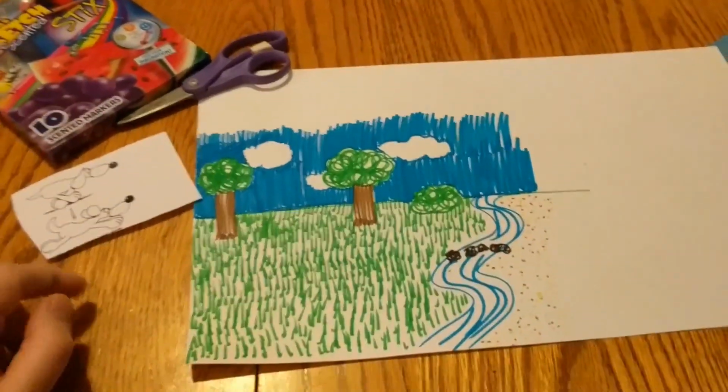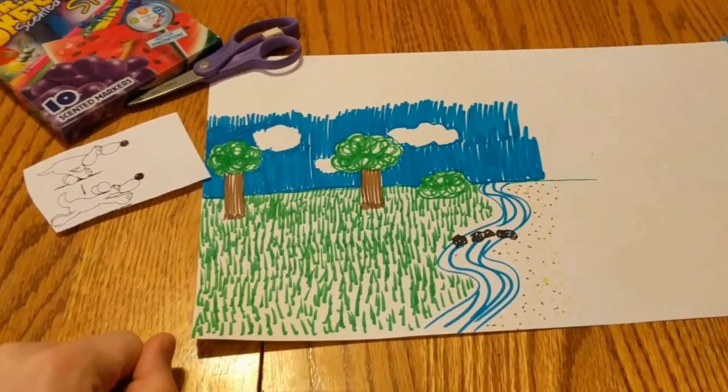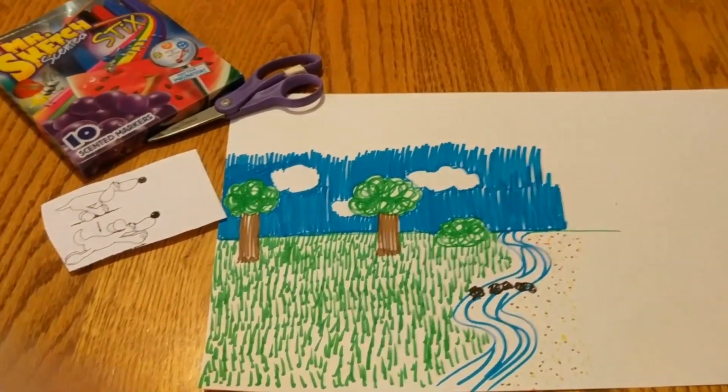For me, I've created a park scene because I have a dog, and this makes sense. You might need to make something else.